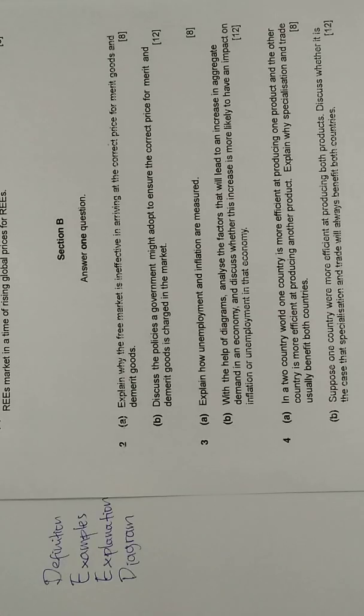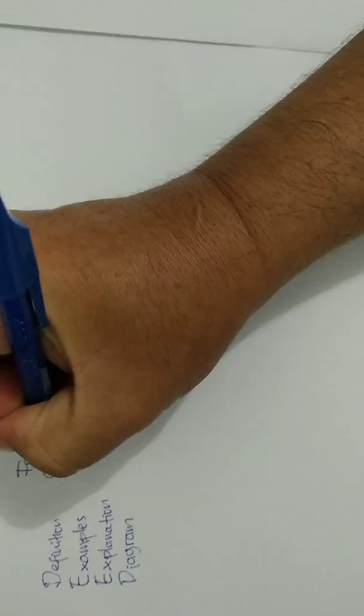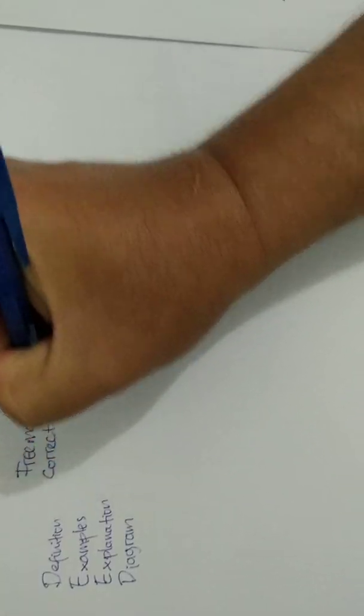What's the next definition that you would like to write to answer this question? Correct price. Yes. What is a correct price anyway? Correct price is the level of price which incorporates all costs and benefits involved in a transaction.